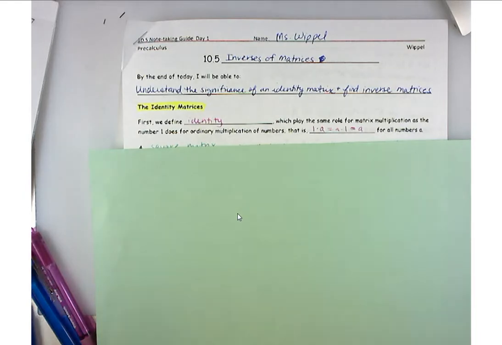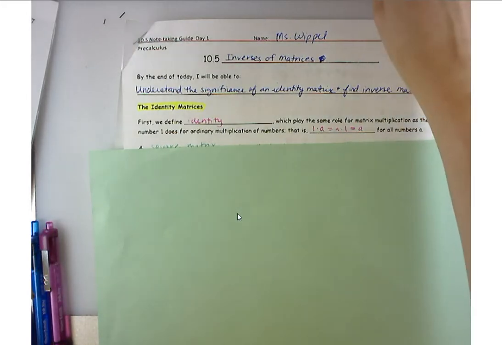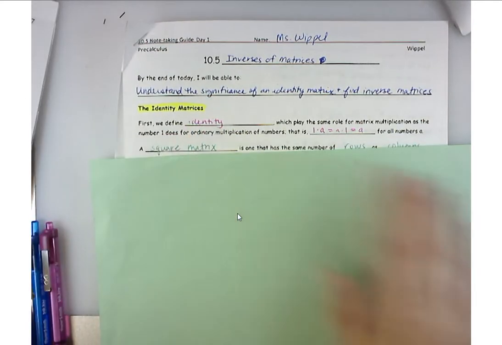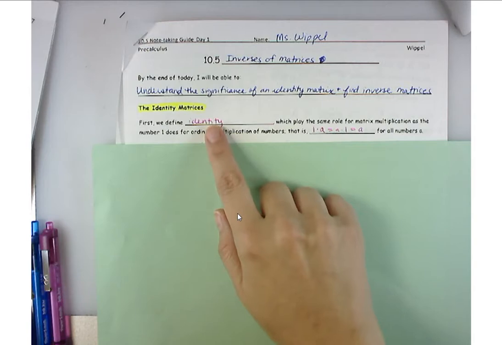2 days, and today we're going to focus on inverses of matrices. And by the end of today, we'll be able to understand the significance of an identity matrix and then find inverse matrices. So we have to know what the identity is in order to find an inverse. So let's think about the role the identity plays.